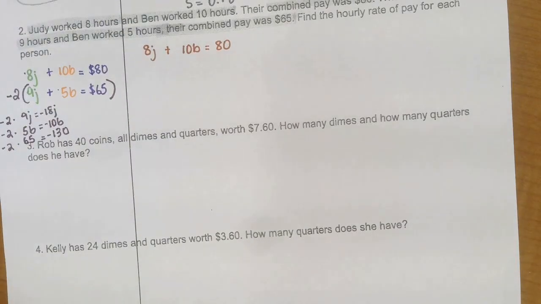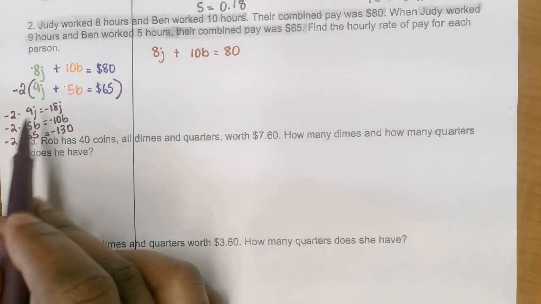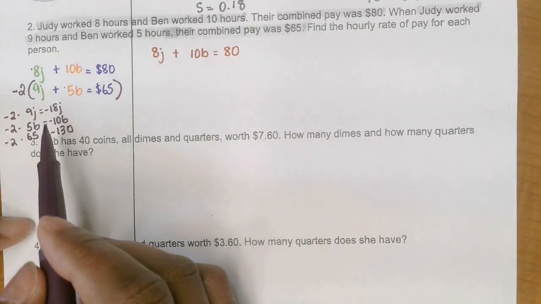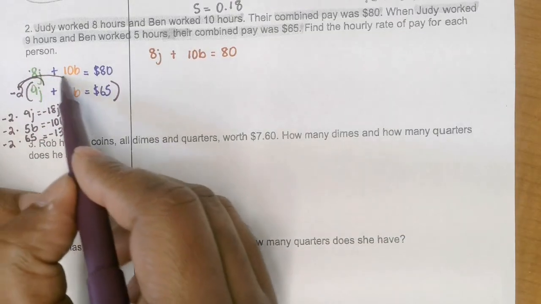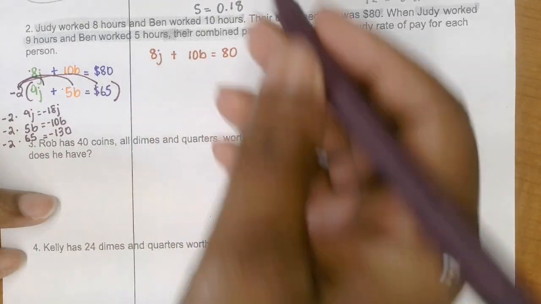Let me double check. Negative 2 times 65, is correct? Yep, negative 130. So I am correct. So if you feel comfortable doing that rough draft on the side, you can. If you feel like you can multiply it across and just write it in, then do what you do.